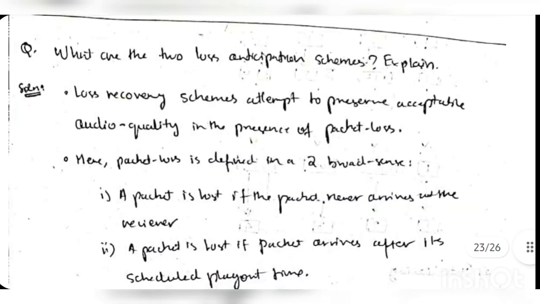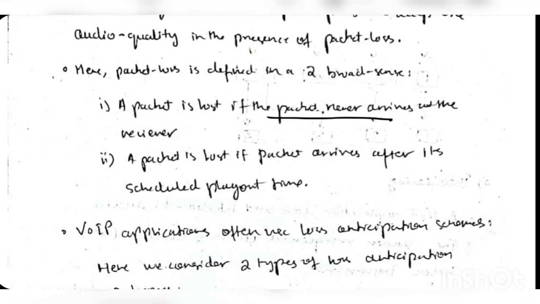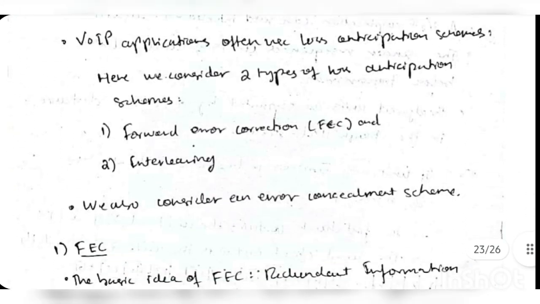Okay, next question is what are the two loss anticipation schemes. So basically what is packet loss? A packet is considered lost if it never arrives at the receiver, or if the packet arrives at the receiver after the scheduled playout time. In these two cases the packet is considered to be lost. So how can we use the techniques for loss anticipation schemes?